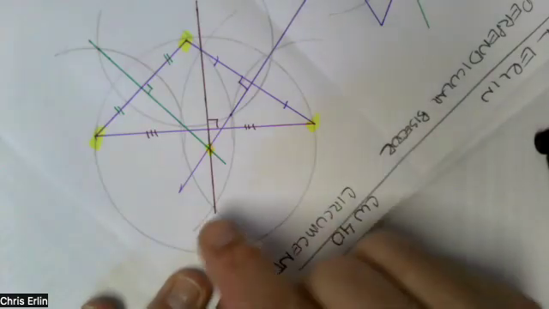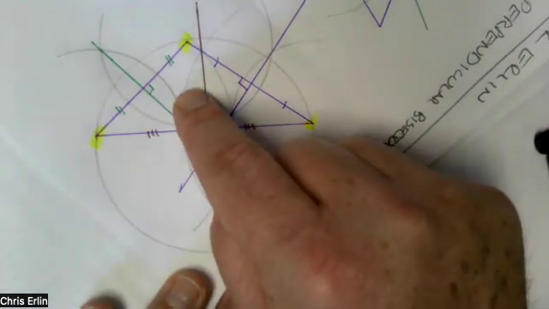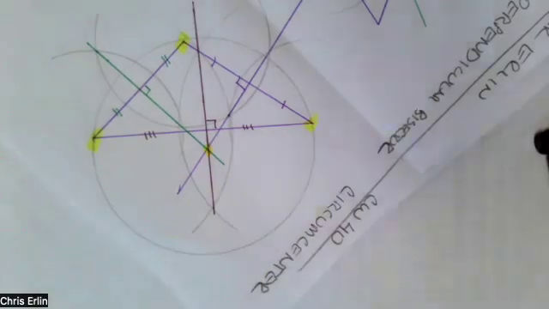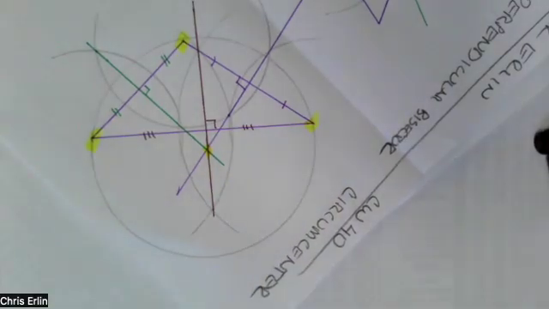She said, I must have done it wrong because my center falls inside the triangle. Yours is outside the triangle. How many of you have it outside the triangle like mine? 1, 2, 3, 4, 5, 6, 7, 8. How many of you have it inside the triangle? 1, 2, 3, 4, 5, 6, 7, 8, 9, 10, 11. So more that way.